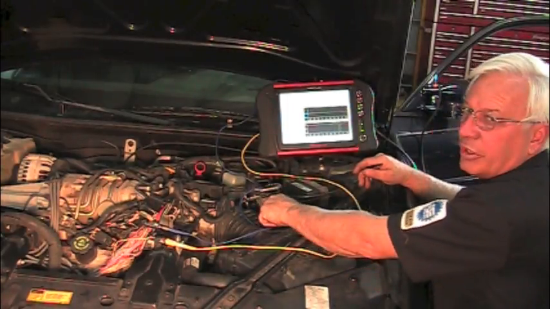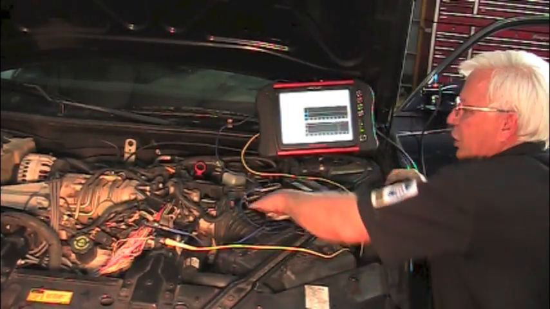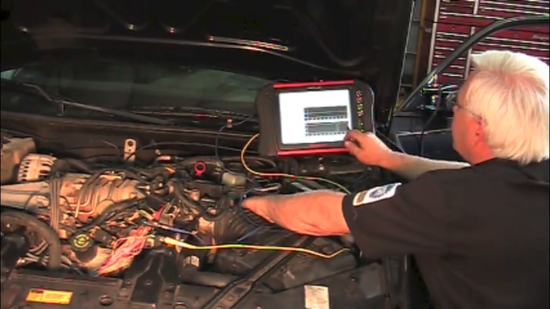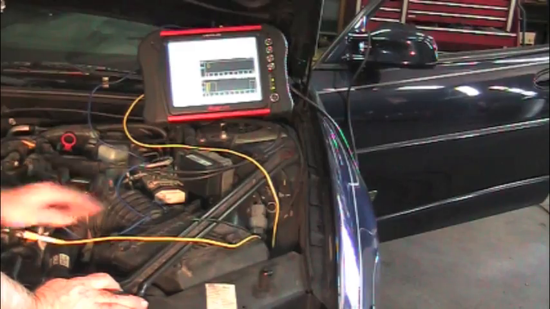As soon as I reach my hand down there, I noticed that the signal dropped out. It was down to minus 38 degrees. And I didn't even touch the transmission. The transmission connector is down there. The only thing I did was reach down in here, and you can see the signal drop out.